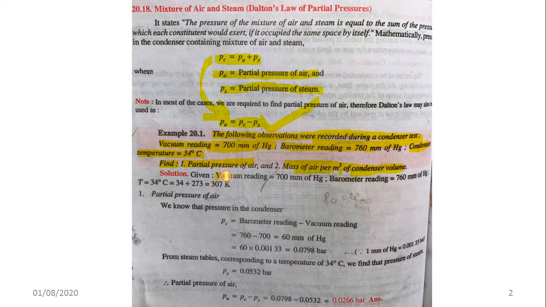First is vacuum reading is already given in the numerical. It is around 700 mm of Hg. And second one is barometric reading. It is around 760 mm of Hg. Students, keep in mind that while solving the numerical, you must have to focus on the units. The unit of that vacuum as well as barometric reading must be same. Here it is same, no doubt.